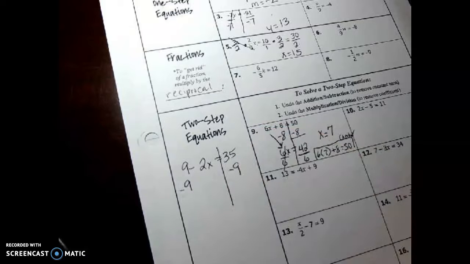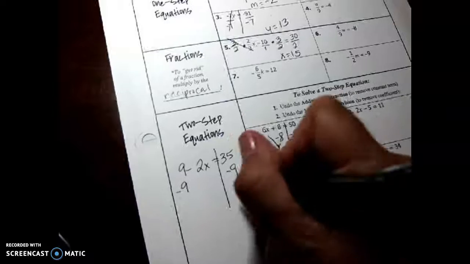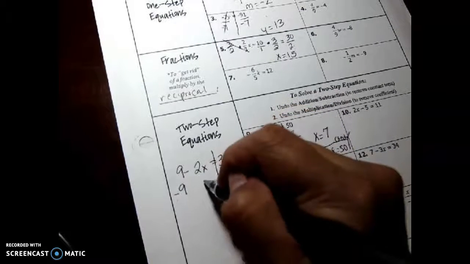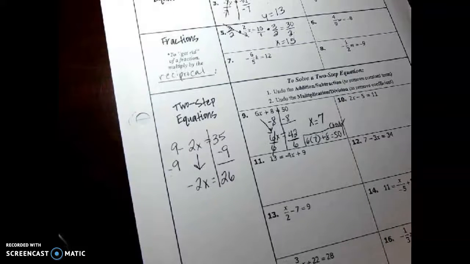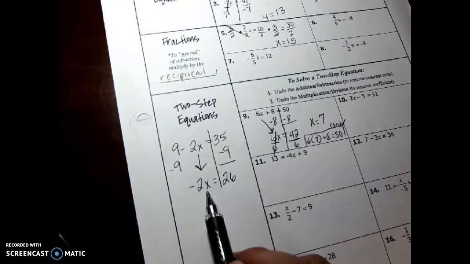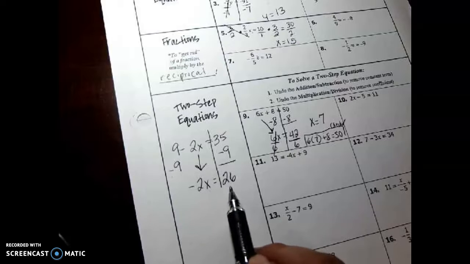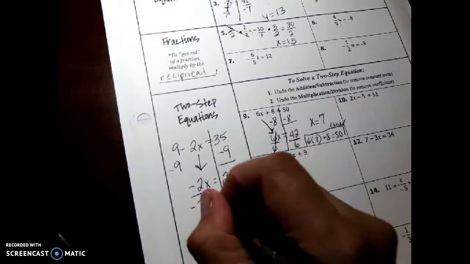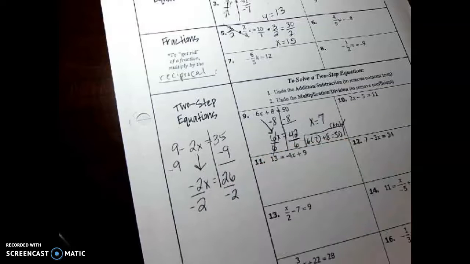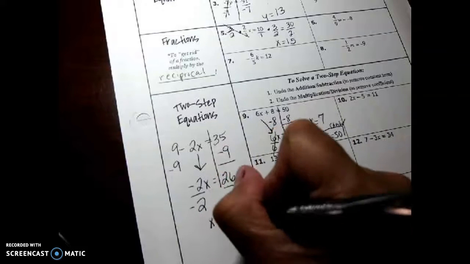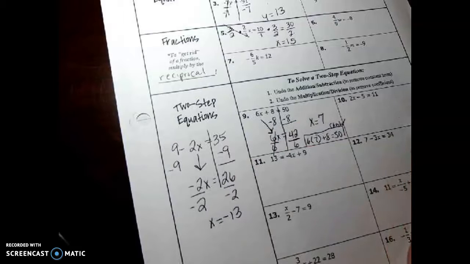So in my calculator, 35 minus 9 equals 26. I'm bringing this down right here. Negative 2x equals 26. So I want to get x by itself. So negative 2 times something equals 26. I want to divide, and do the same thing to the other side. So 26 divided by negative 2, x equals negative 13.